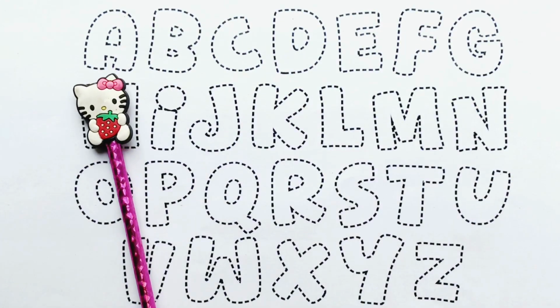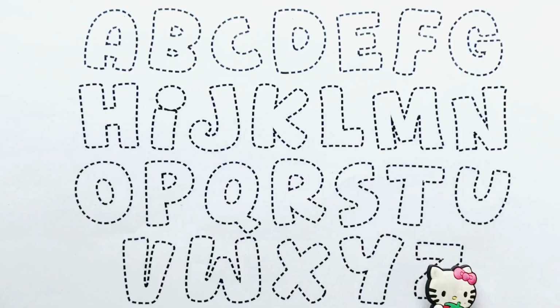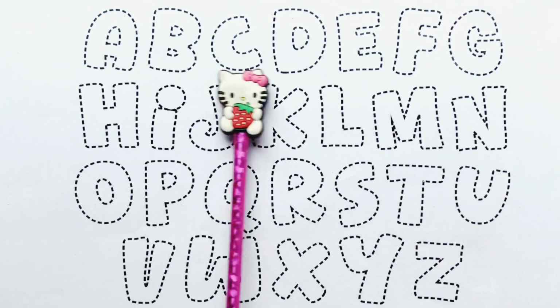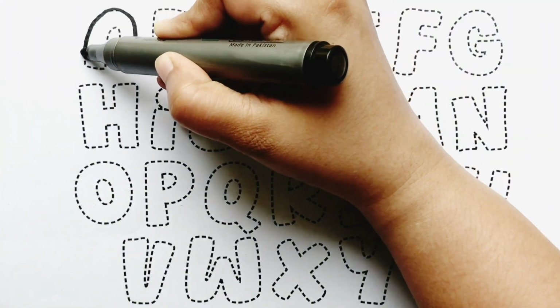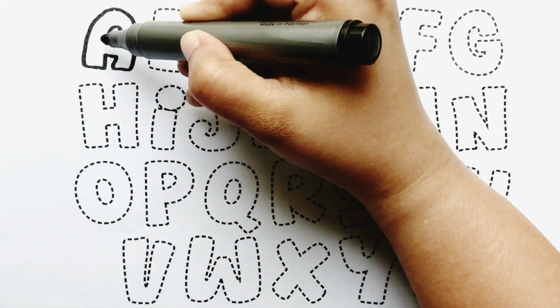Draw capital letter A to Z. Let's draw and paint. I draw capital letter A. A for apple.